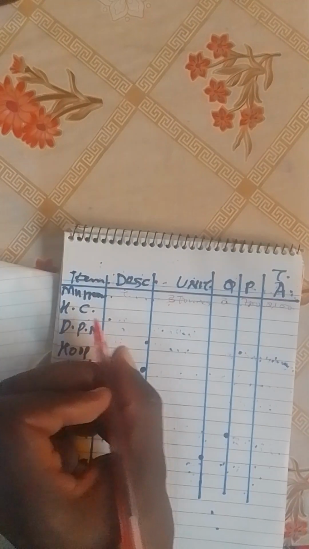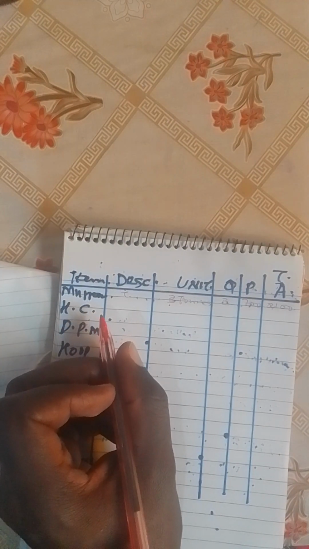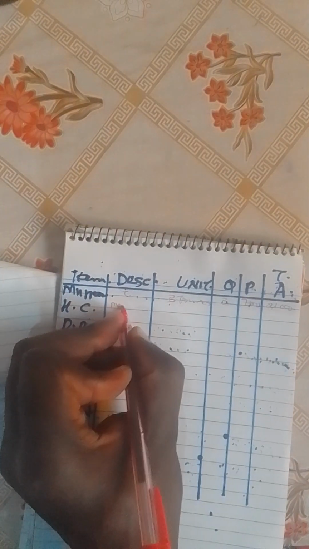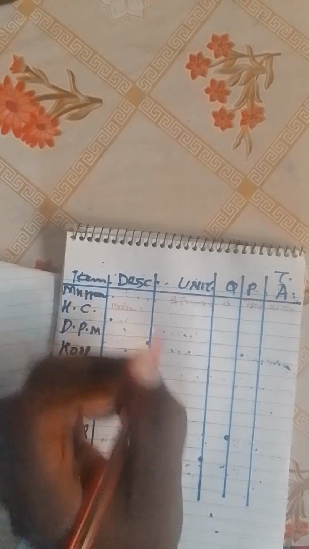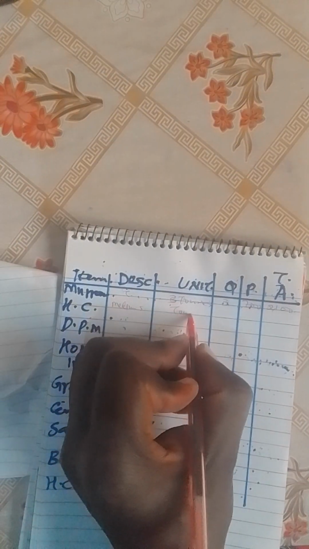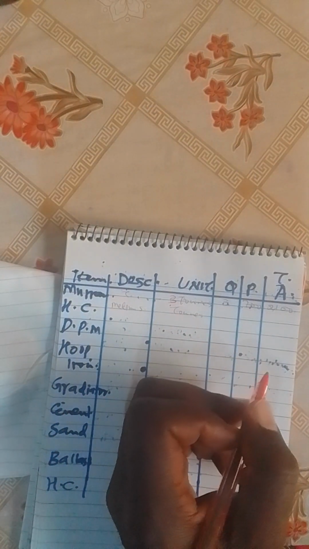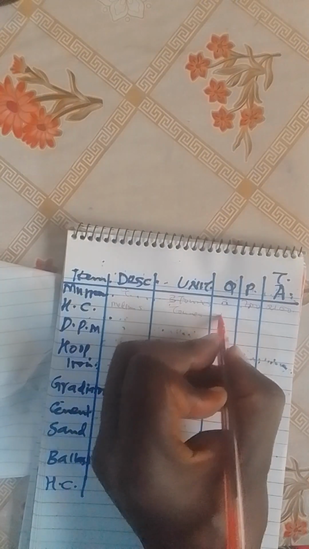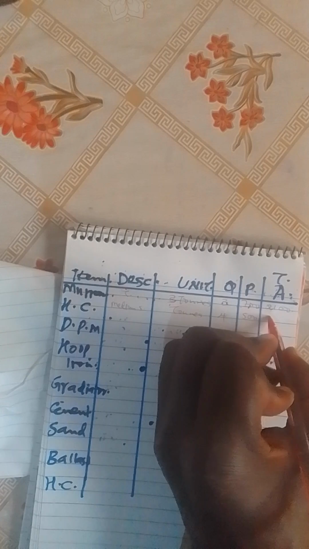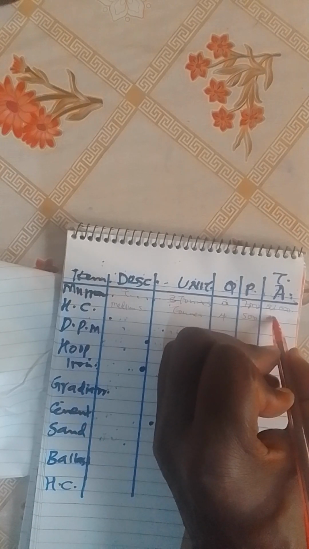Then we go to hardcore. For the hardcore, we need the medium size. It is also measured in terms of tons. We need 4 tons for this case, and then 500 each, which will give us 2,000.